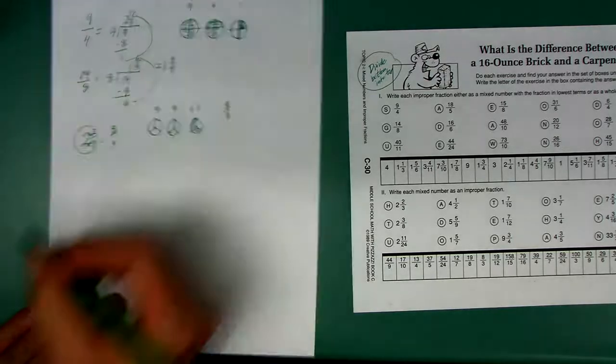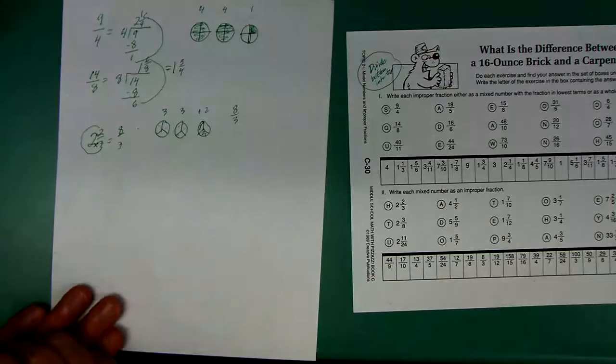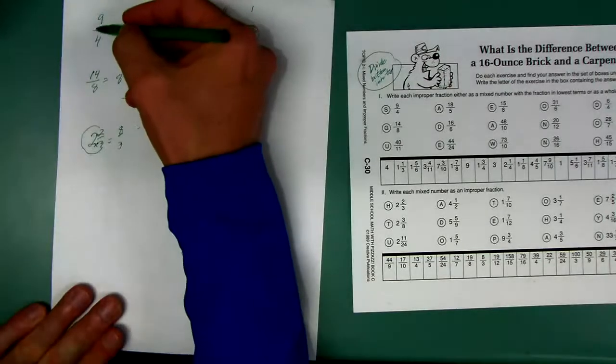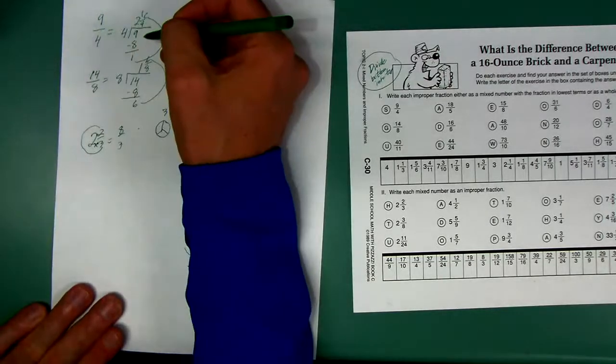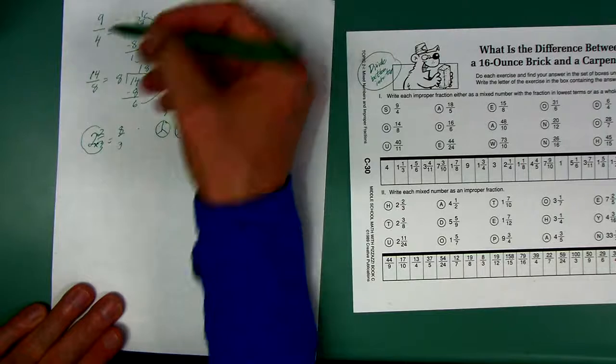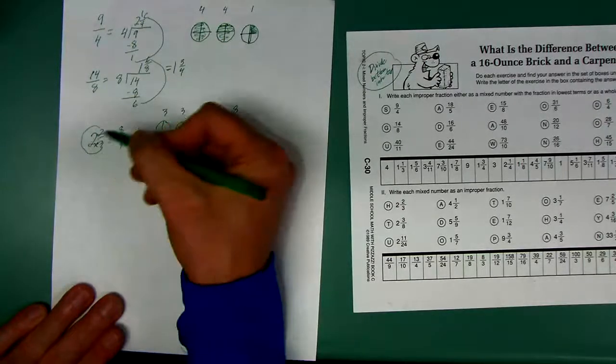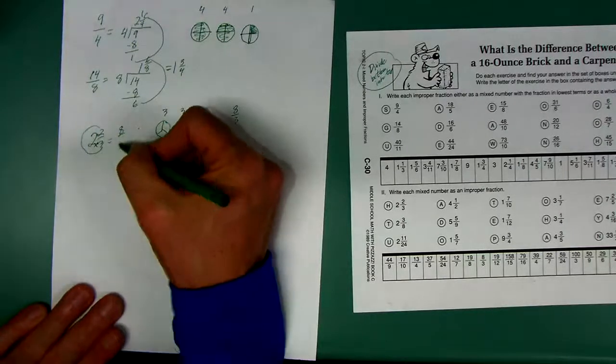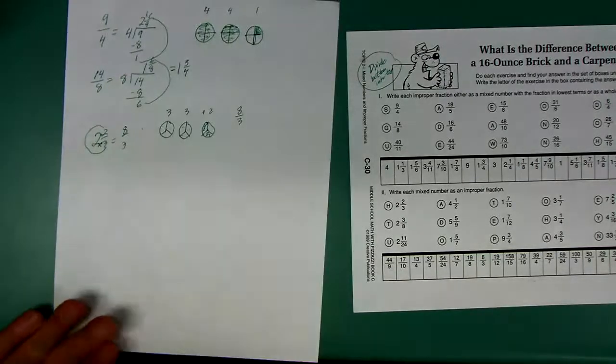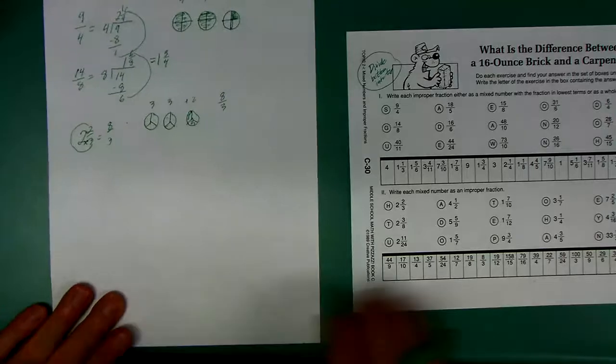Okay? The only time the number on the bottom changes is if you simplify later. So if I'm changing from improper fraction to mixed number, I'm not going to change the denominator. If I'm changing from mixed number to improper fraction, I'm not going to change the denominator unless you're going to simplify when you get done. All right, let's try another one.